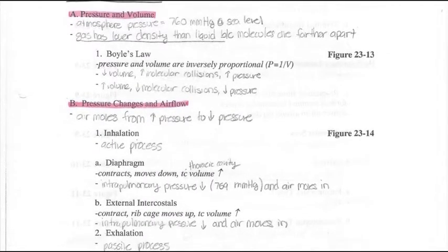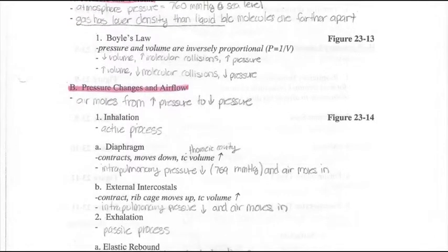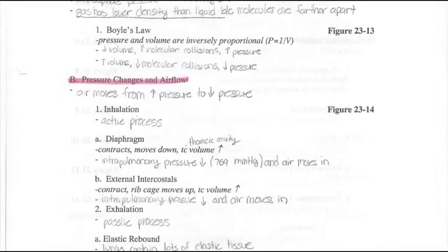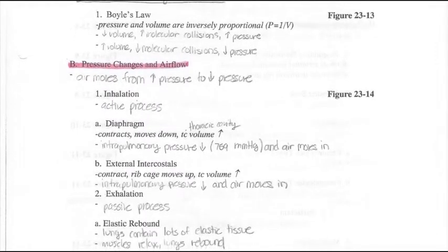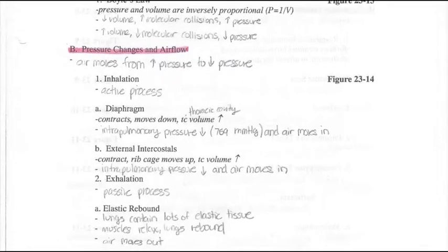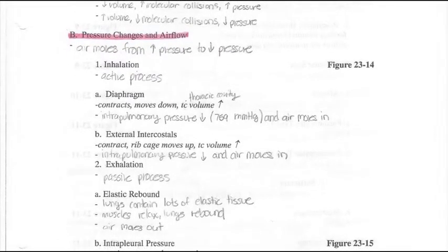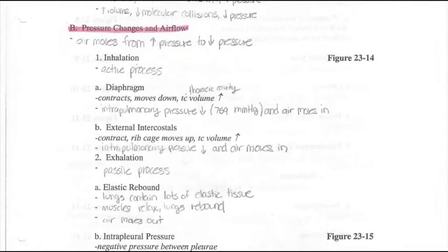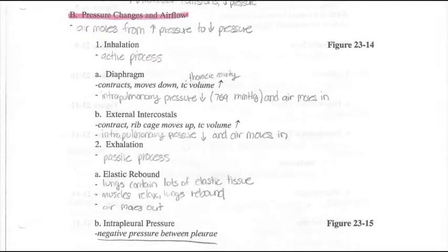B. Pressure changes in airflow. Air moves from high pressure to low pressure. 1. Inhalation. This is an active process. A. Diaphragm. This contracts, moves down, and there is an increase in the volume of the thoracic cavity. Intrapulmonary pressure decreases to 759 mmHg and air moves in.